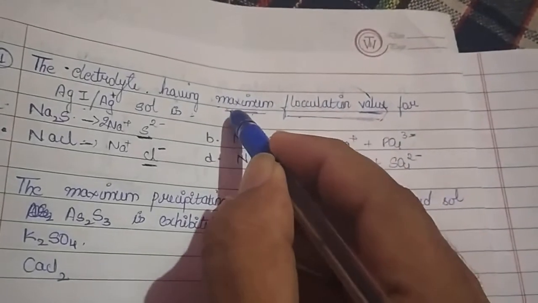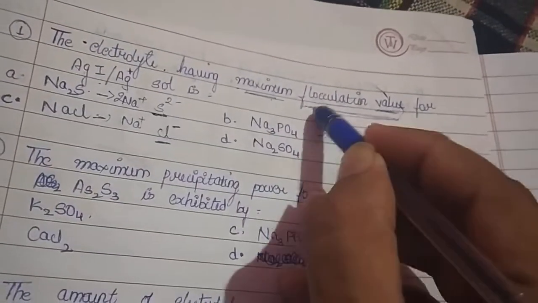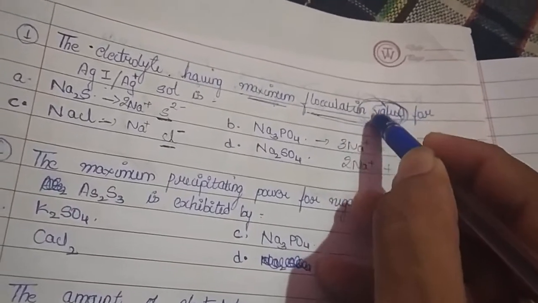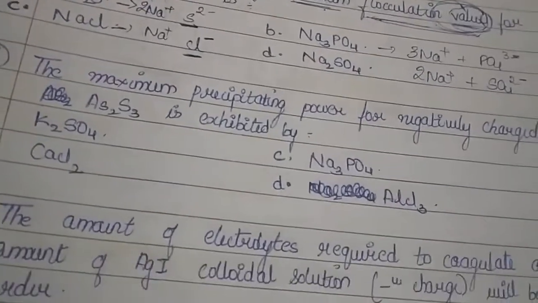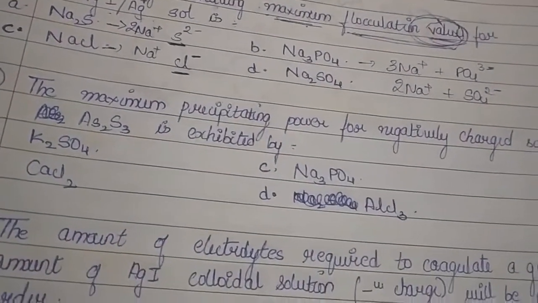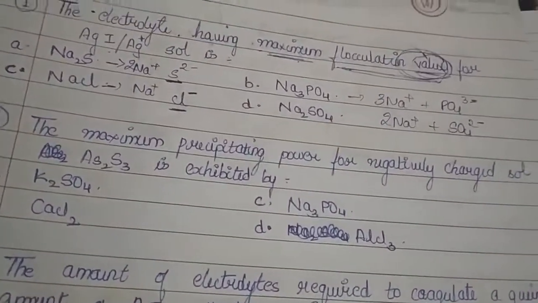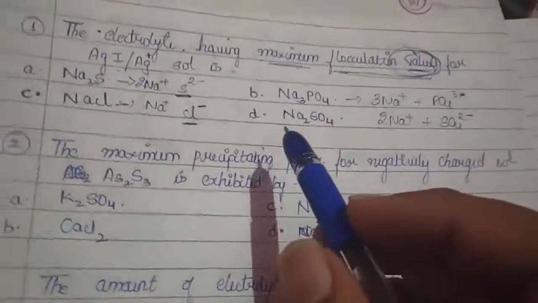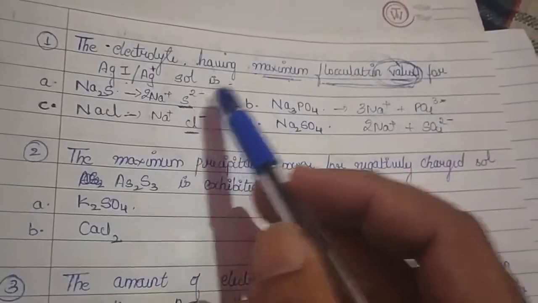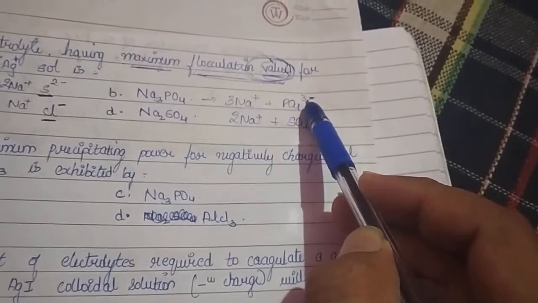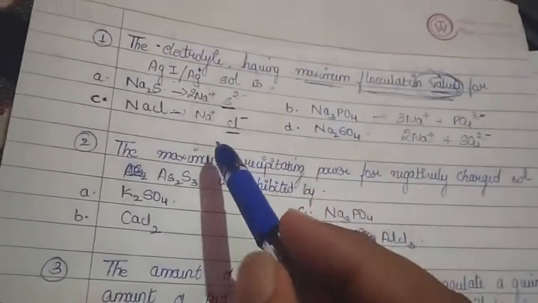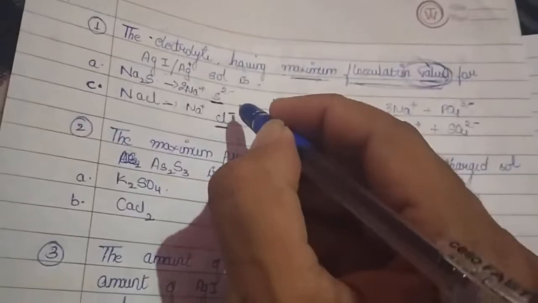Remember, once again I am making sure I have been asked for a maximum flocculating value. So I have to find an ion which is having the least flocculating power. So least flocculating power will be for which one according to the Hardy-Schulze rule? For the least valence of your respective electrolyte. So among the given electrolytes, of course the least valence is for which one? Here it is -2, which is also highest when coming to phosphate, which is -3. Here also -2. Least here, the Cl -1.